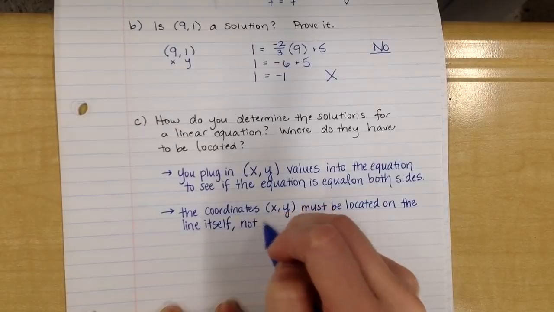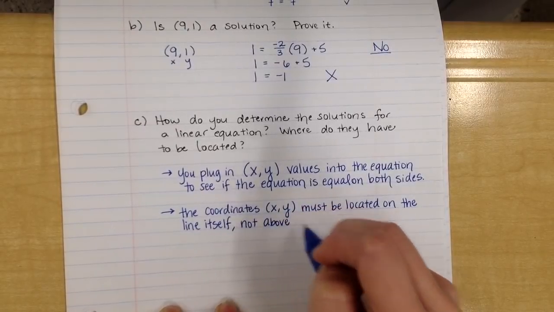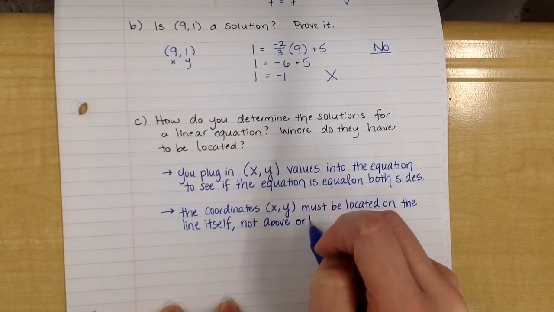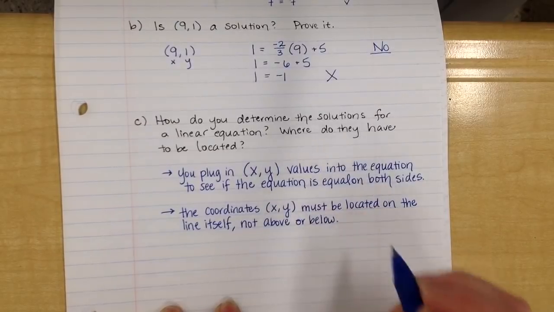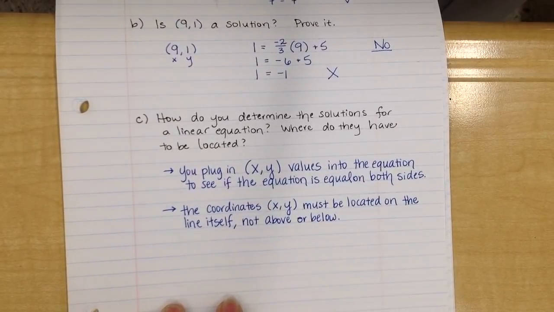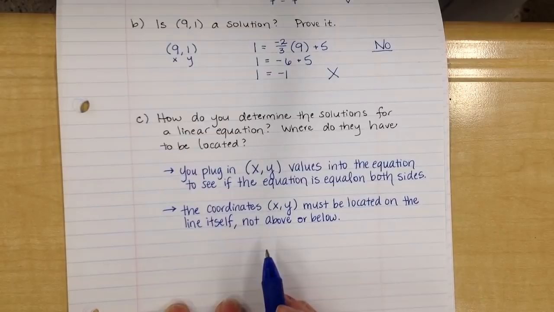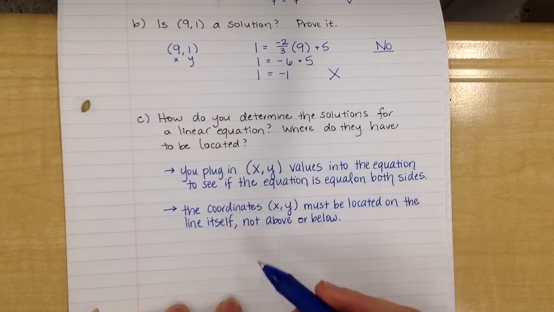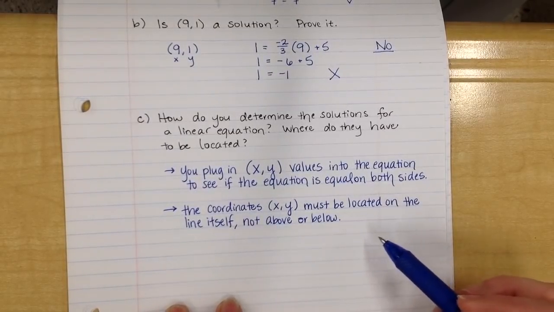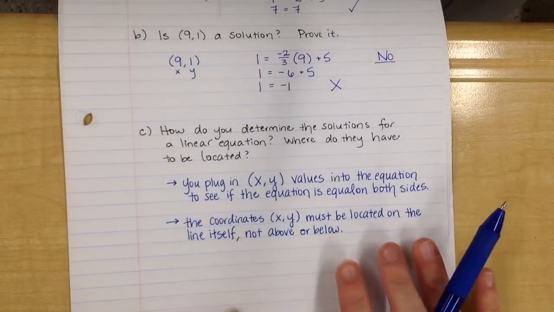It can't be above or below the line. So the coordinates, the x comma y, every single one of them, must be located on the line itself, not above or below.